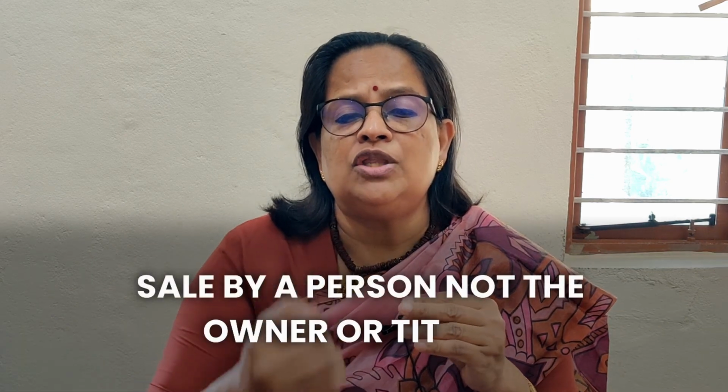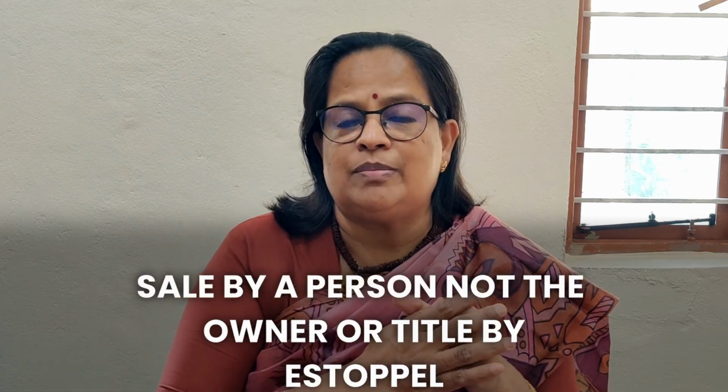But there are certain exceptions to this rule. We have seen that only owners can transfer the ownership. But I told you there are situations where non-owners will also sell the item. So where are the persons who will sell being non-owners? One is sale by a person not the owner, or title by estoppel.